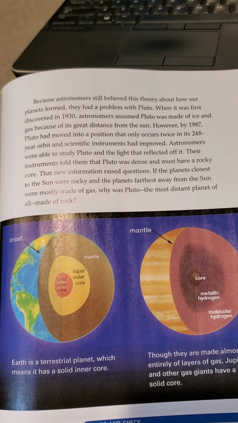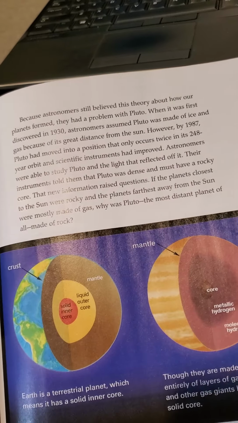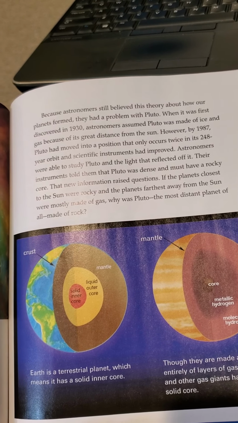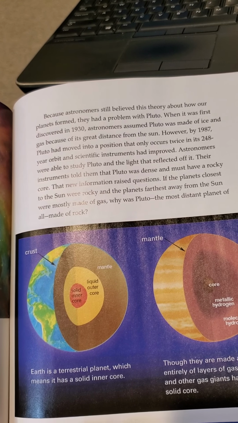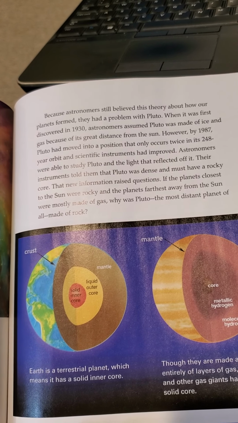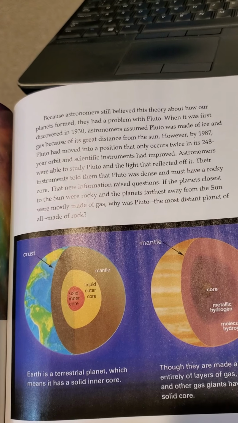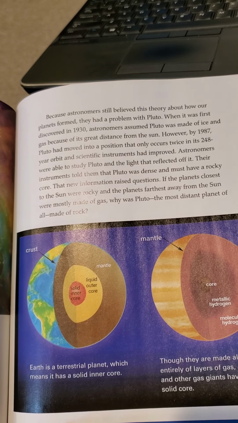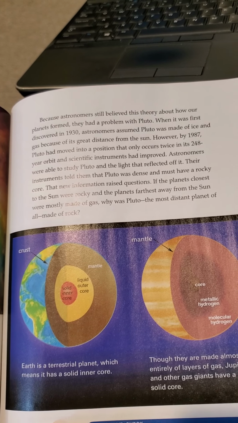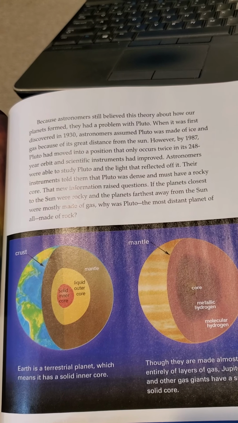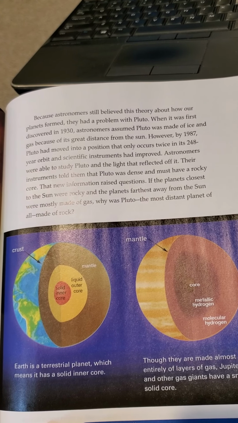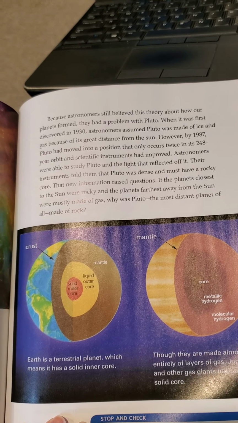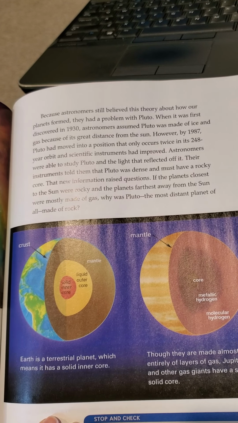Because astronomers still believed this theory about how our planets formed, they had a problem with Pluto. When it was first discovered in 1930, astronomers assumed Pluto was made of ice and gas because of its great distance from the sun. However, by 1987, Pluto had moved to a position that only occurred twice in its 248-year orbit, and scientific instruments had improved.